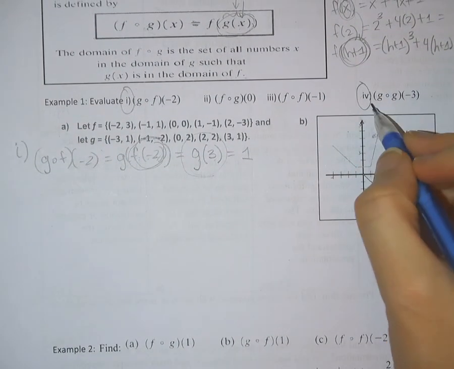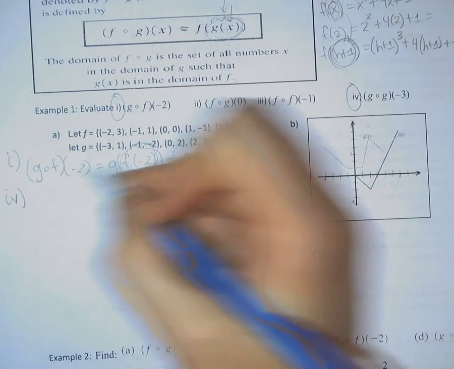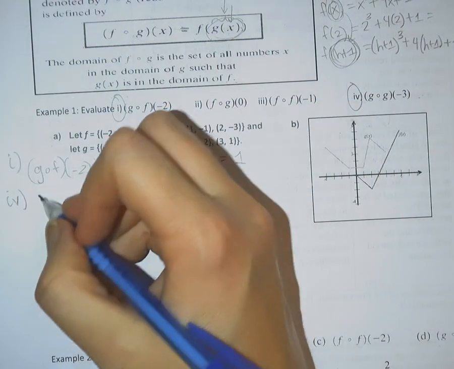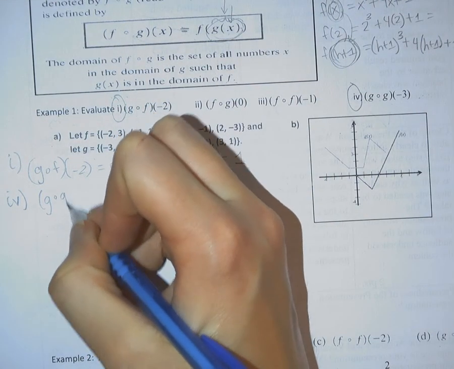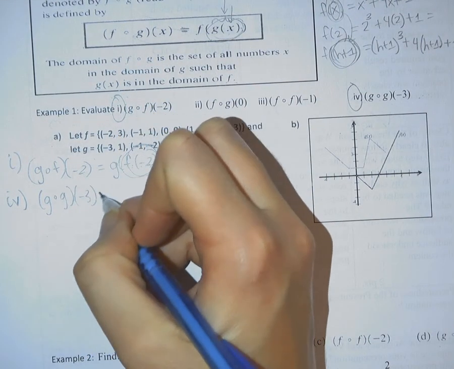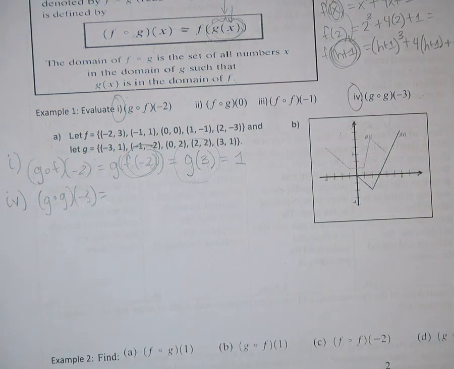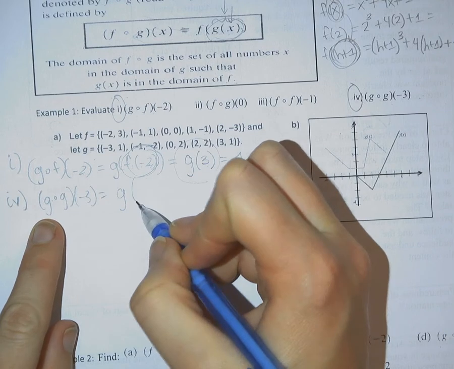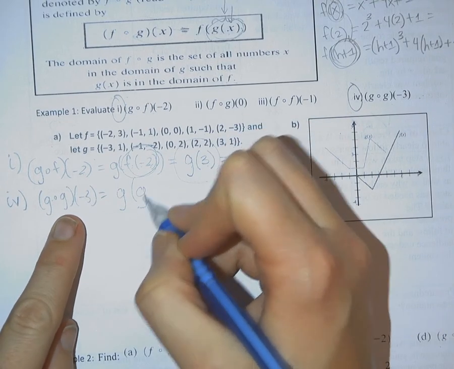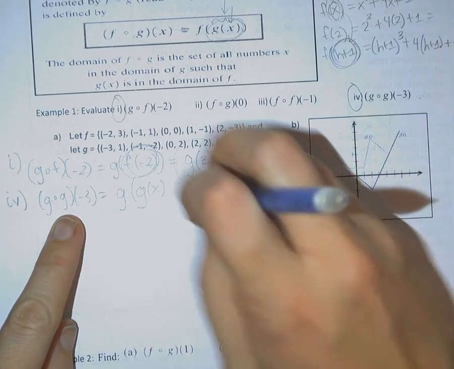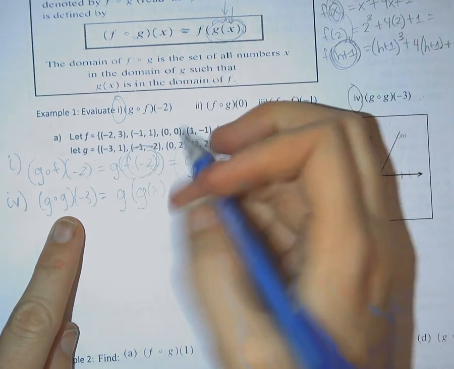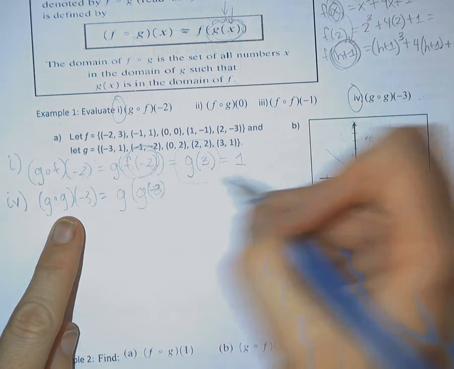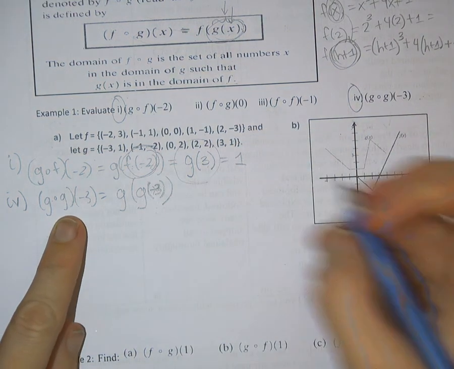Let's try this fourth one here. This time we're going to have g composed with g of negative 3. If we rewrite this, we see that this is the same as the outside function, g, of the inside function, which is still g of negative 3.